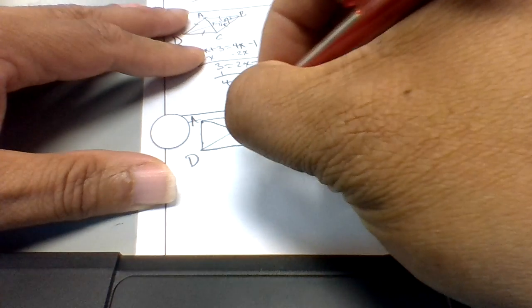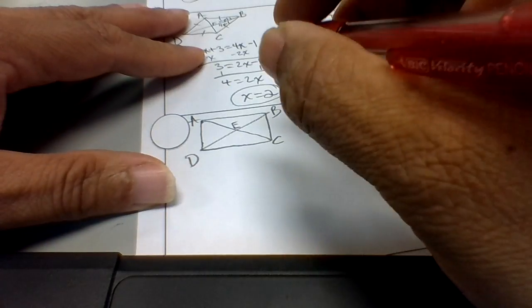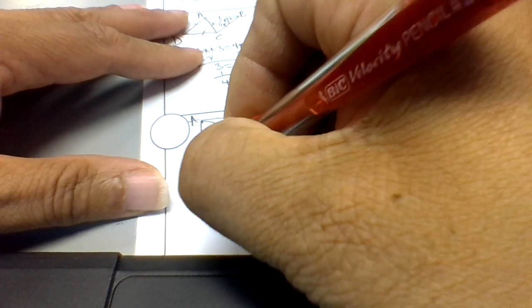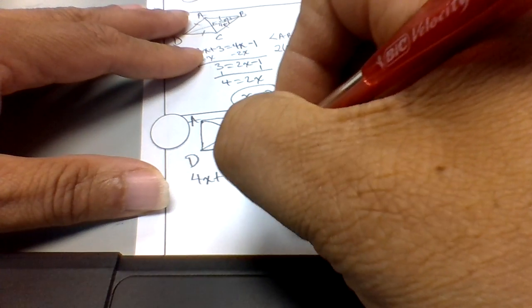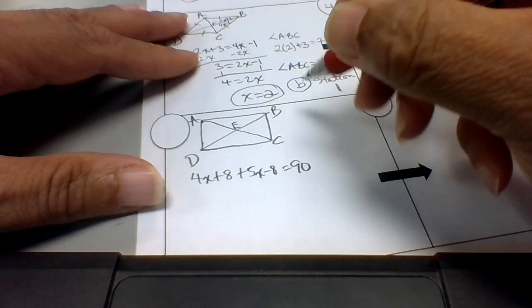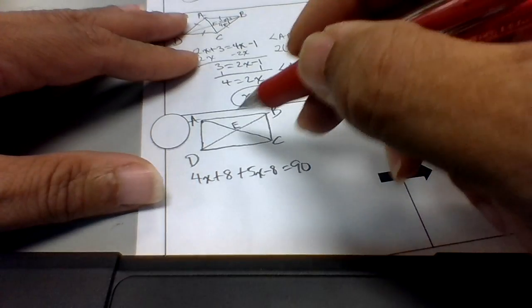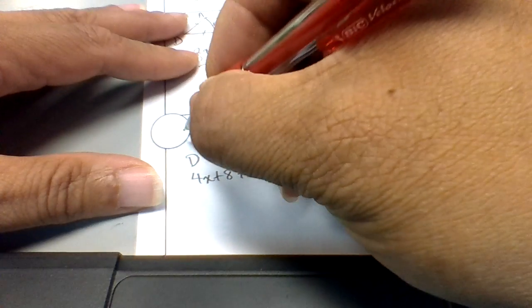A, B, C, D. Diagonals with E in the middle. And 4x plus 8 plus 5x minus 8 is going to equal 90. So angle DAC, so this angle here is 4x.